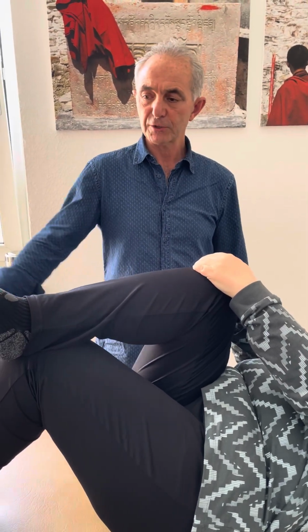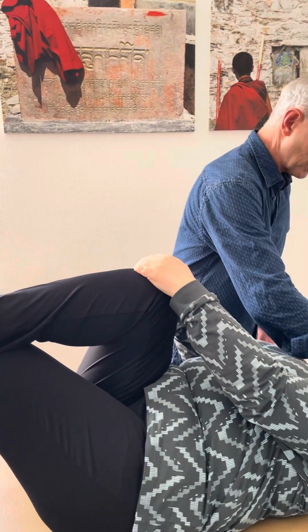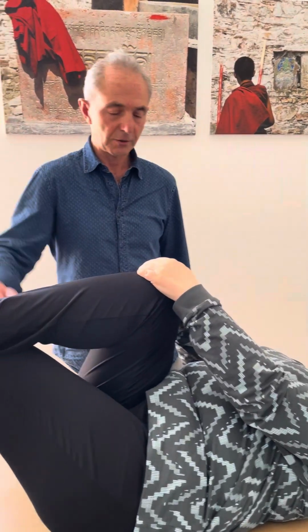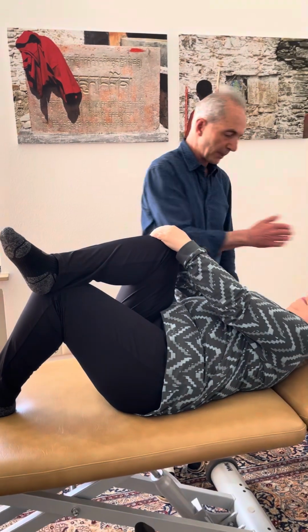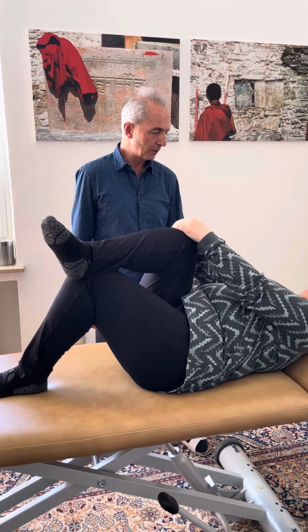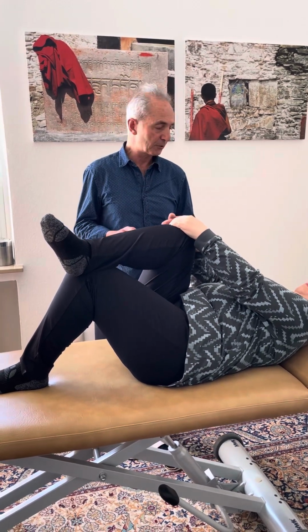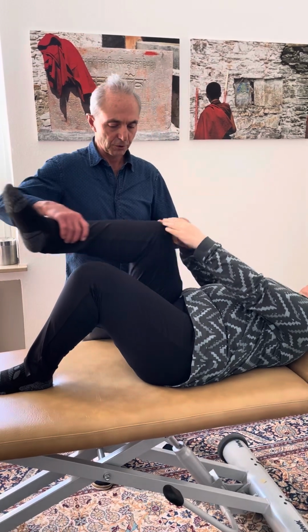This gives a relaxation of the anterior fascial chain, which goes up from the feet to the jaw on the left side, crosses the abdomen and goes to the other side. You can do that every day. Okay, and when the big deep breath comes, it shows the valgus is free again. And it's good to do it on both sides.